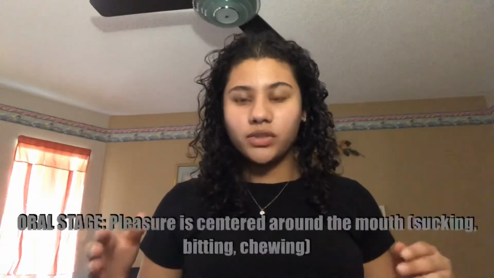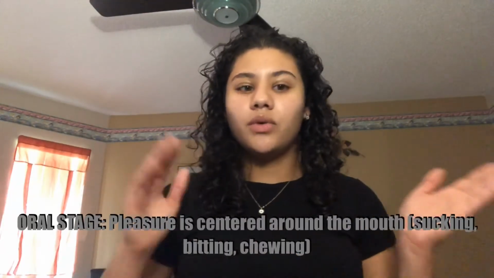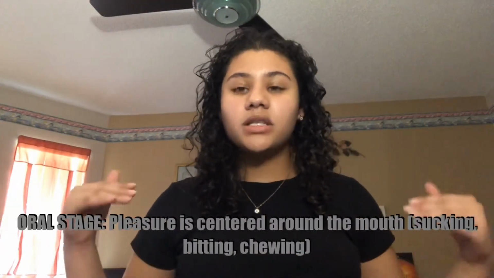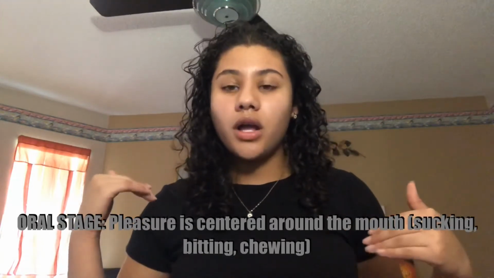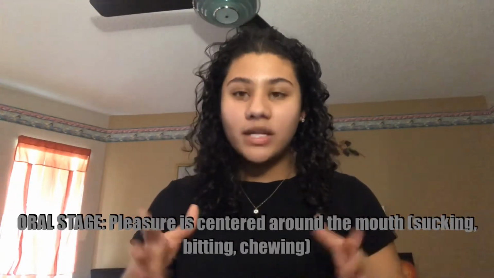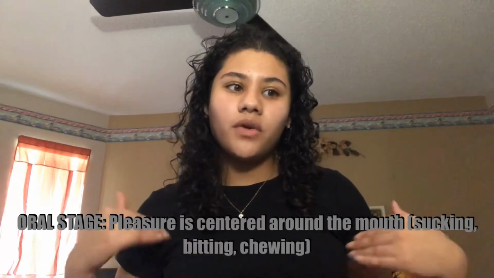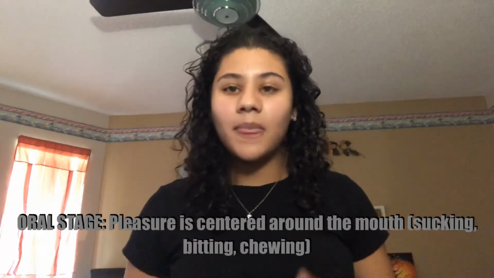First is the oral stage, and it's from birth to 18 months. This stage focuses on the erogenous zone, the mouth. For example, babies focus on biting, chewing, and sucking. Now, let's say that the baby has to transition from breastfeeding to eating solid foods. If the baby is unable to adapt, then it could come into oral fixation later on in the years, which means that it could have maladaptive behavior such as smoking, drinking, or nail biting.